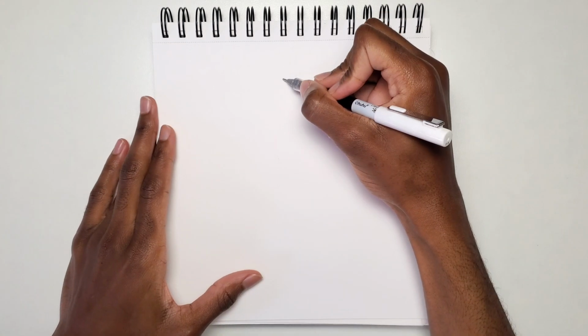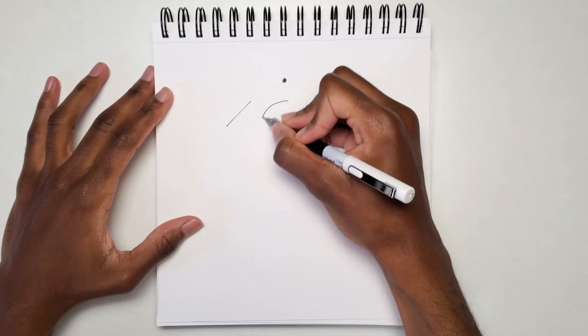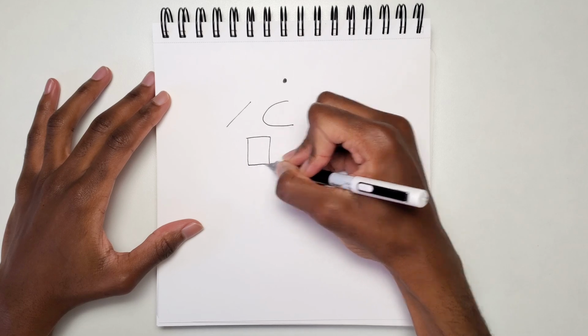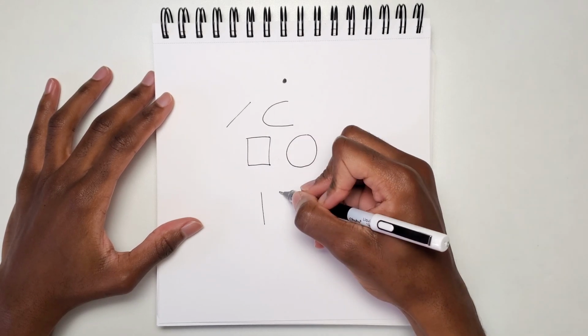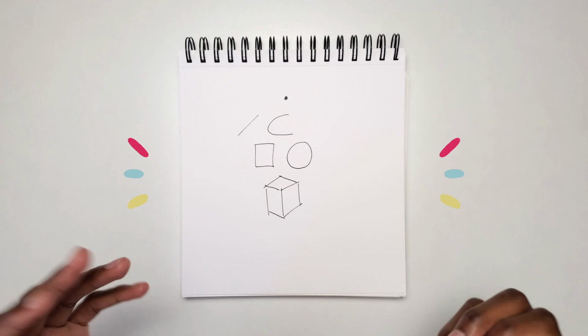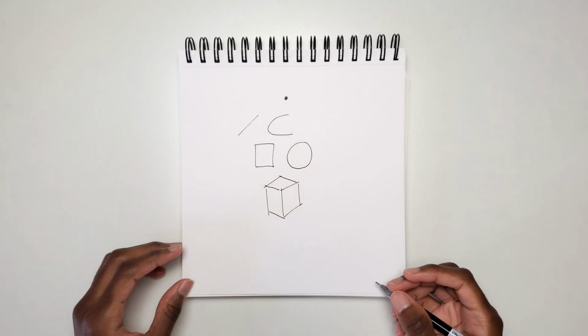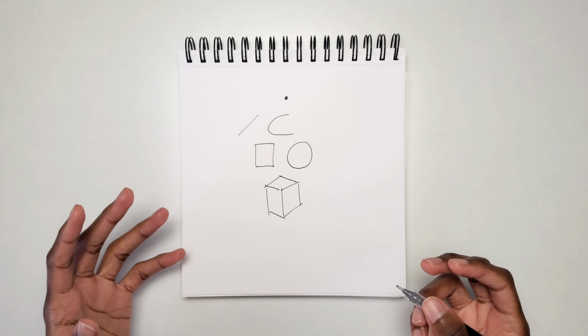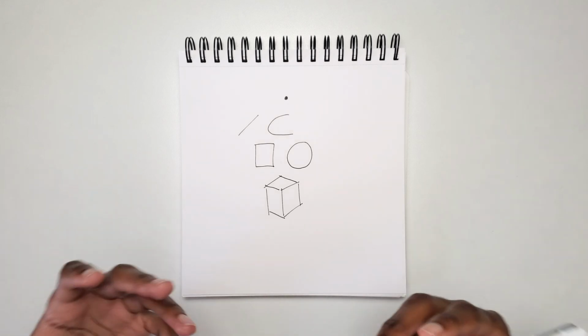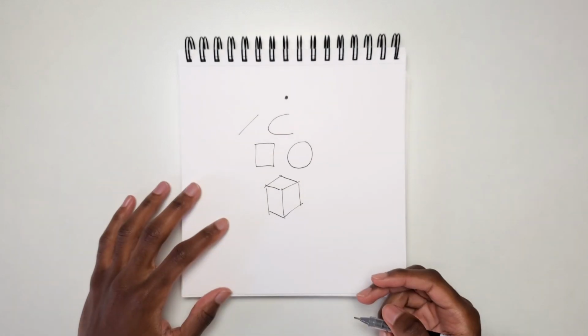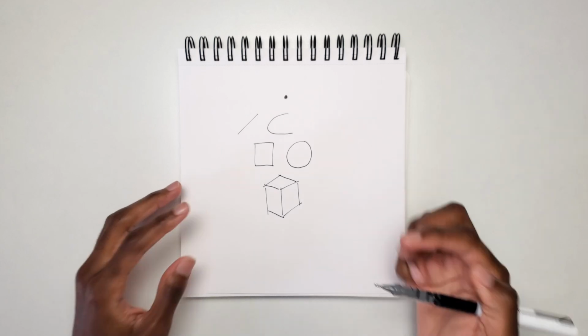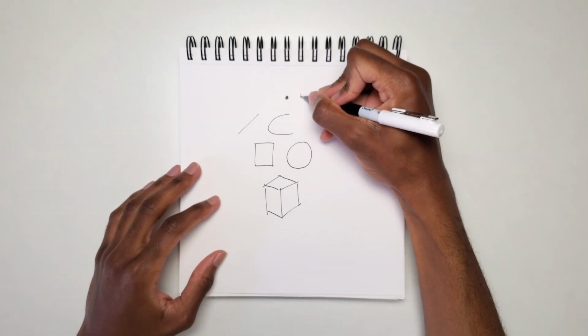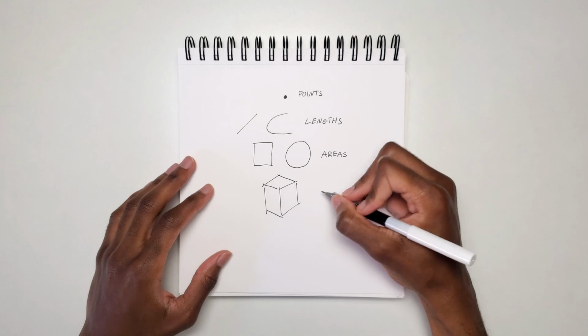Draw a dot on a piece of paper. Draw a line and a curve. Next, a square and a circle if you want. And finally, draw a cube. Congratulations, you've just demonstrated the concept of shape dimensionality, which we can use to make drawing easier and, in my personal case, much faster. There are 4 types of shapes that we can draw with: points, lengths, areas, and volumes.